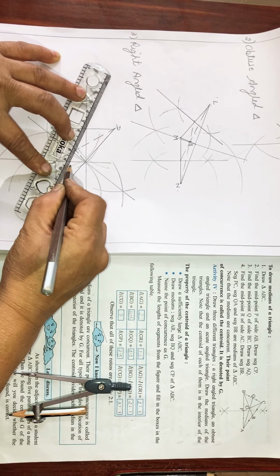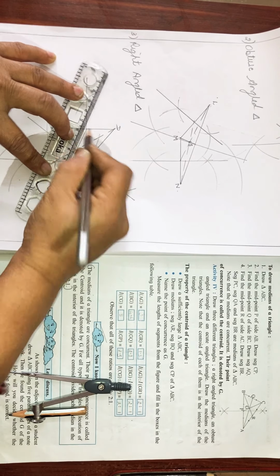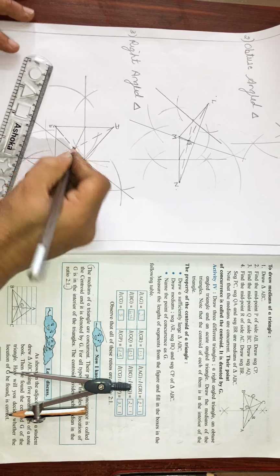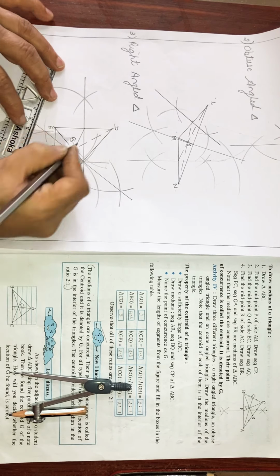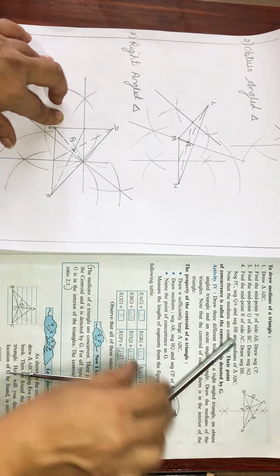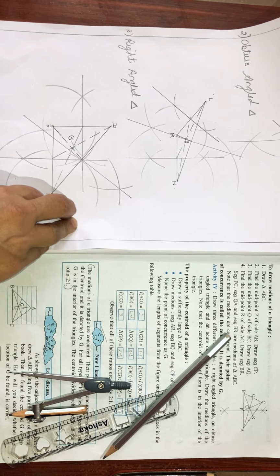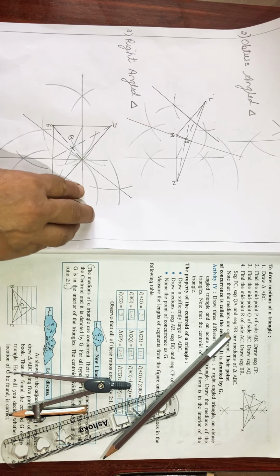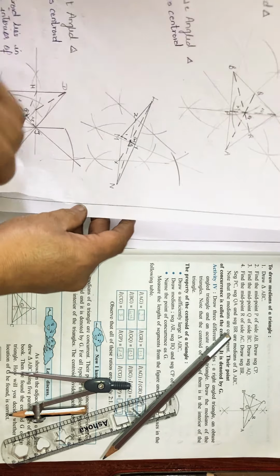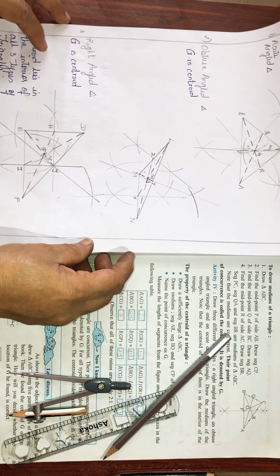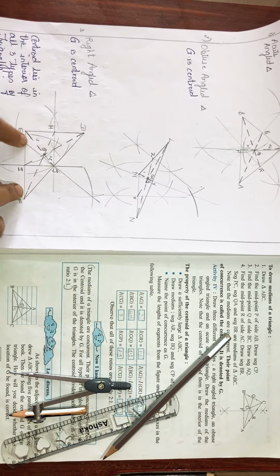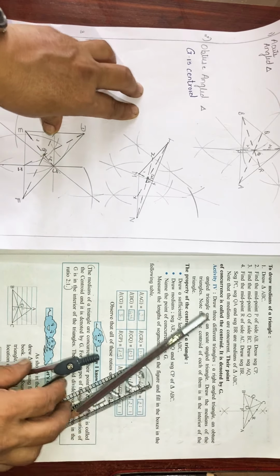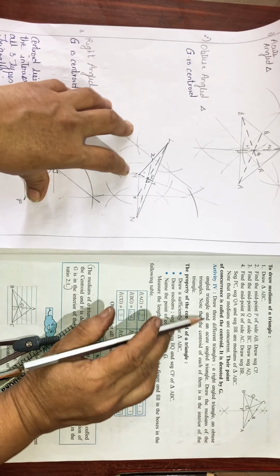Now you can see all three of them are meeting at a single point G. So here this is the centroid. The centroid always lies in the interior of a triangle. Yes, the centroid. You can see this one I have drawn here. The centroid lies in the interior of a triangle. Now, so we have done this.